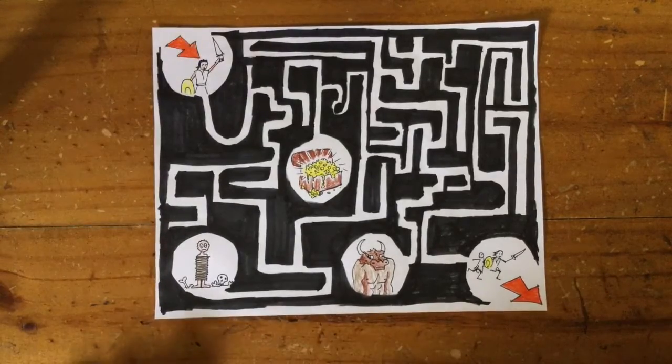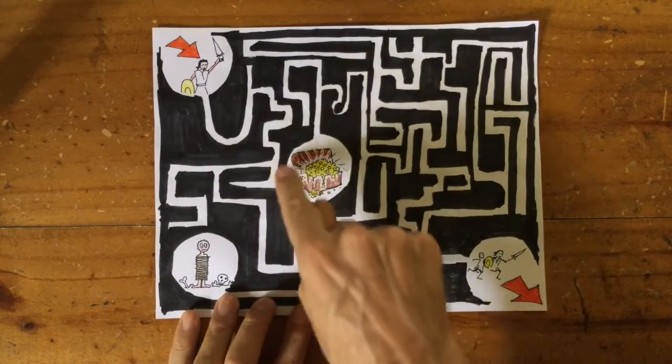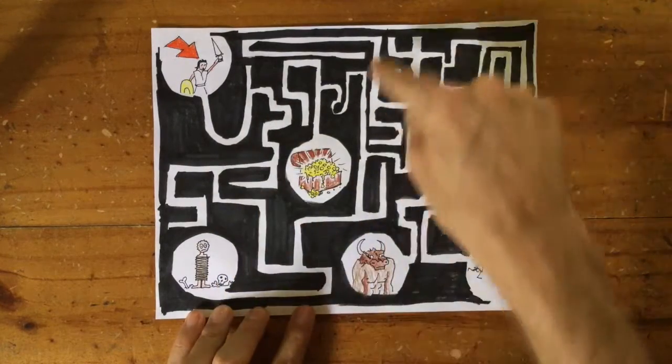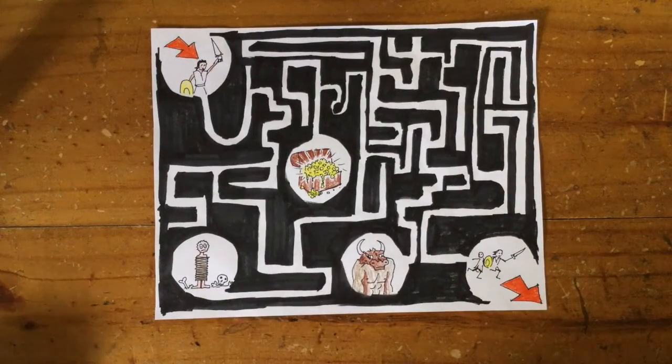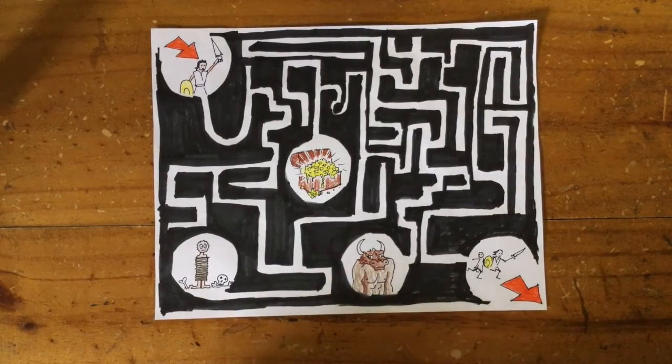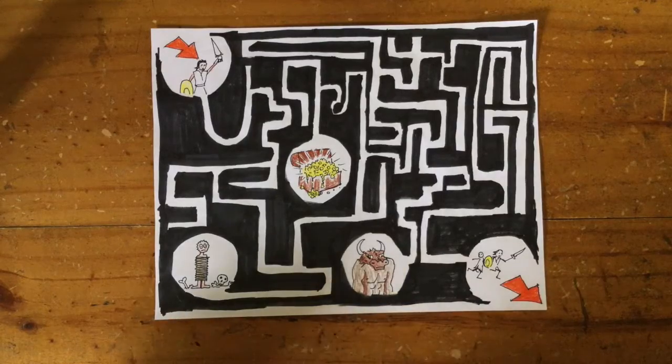I wonder how many of you are trying to solve my maze as I'm speaking. Are you trying to trace your way through it? Trying to find out how to get to the end? Anyway, let's get started on how to make a maze like this.